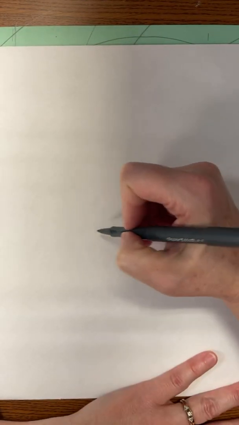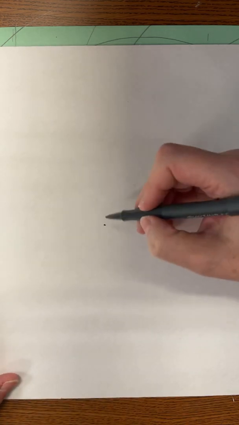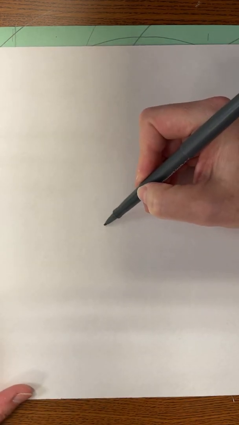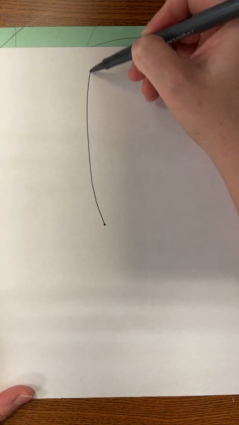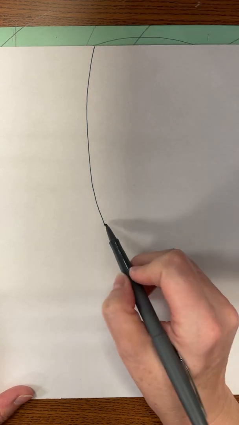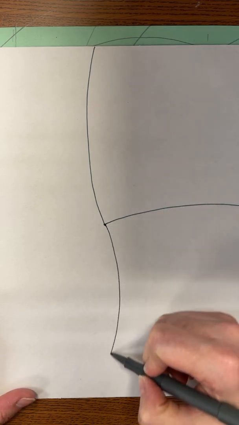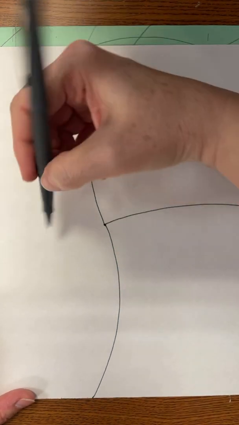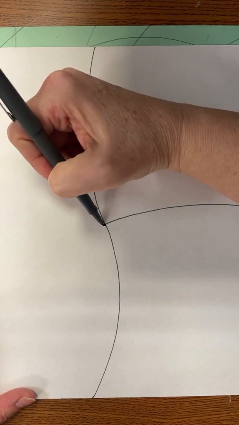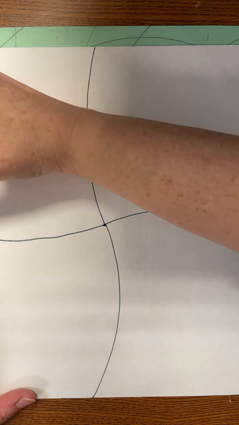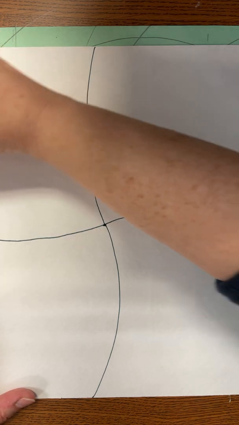So I'm going to make a dot in the middle, just a little dot so I can tell where my middle is. It's just my visual middle. I don't have to make it super straight and perfect. Actually, I want to make it kind of curved. So I'm going to make a line that goes up, a line that goes to the right, and a line that goes down. They're kind of curved out like a pinwheel, kind of.